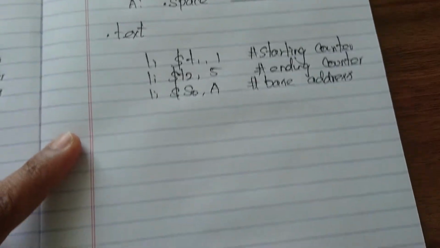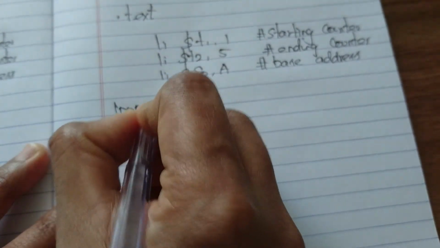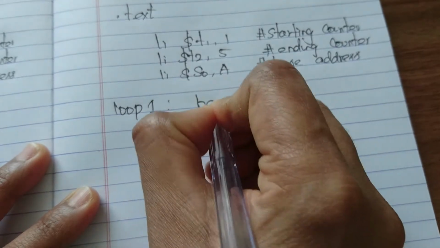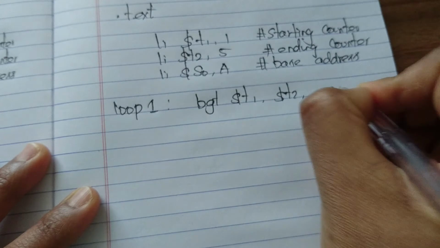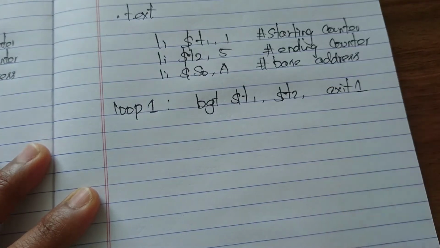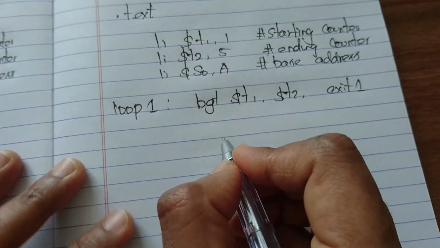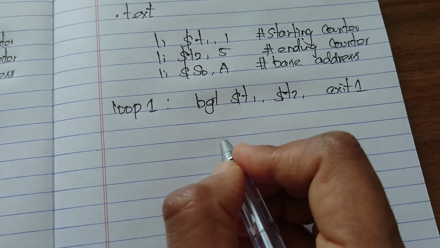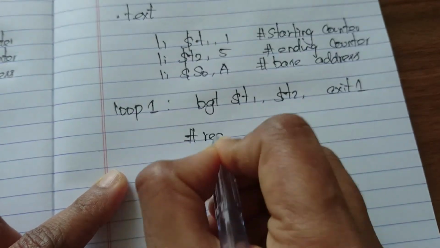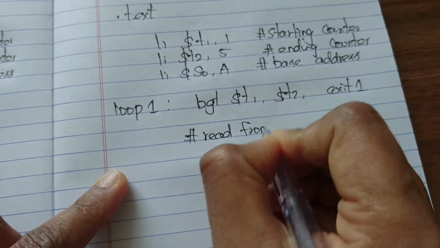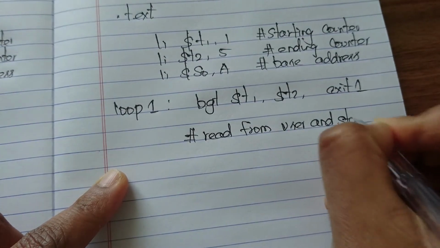Now I'll start the loop. So this is the label, branch greater than, starting counter, ending counter. Let's assume it's exit 1. Fine. Now I need to read a value from the user and store it onto the array. So what I'm going to do is read from the user and store in the array.